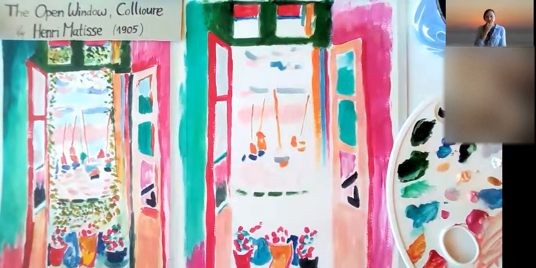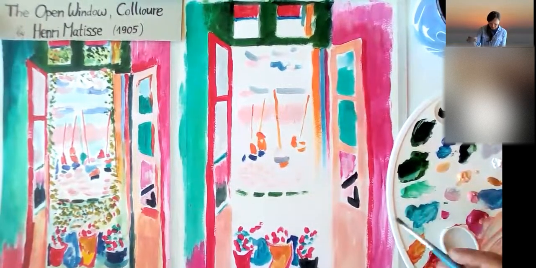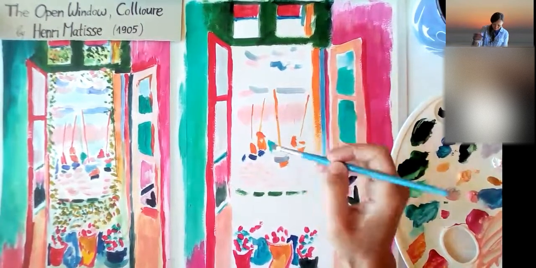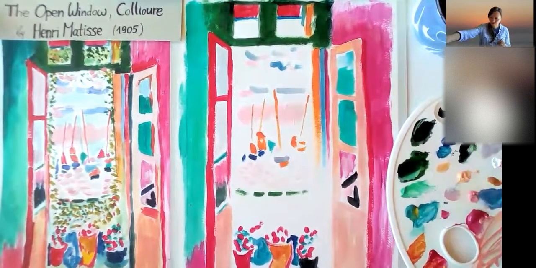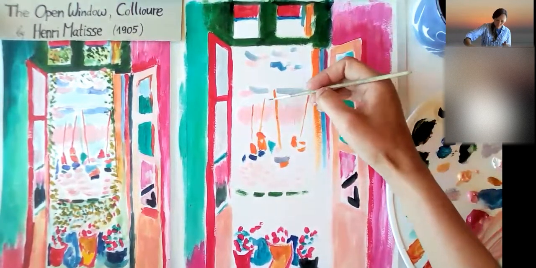And there is also one emerald boat in the middle. All of them are kind of orange, and one is greenish blue.